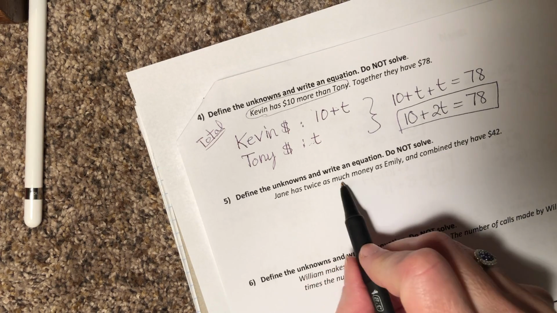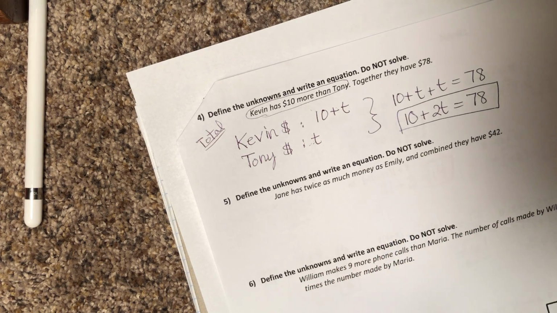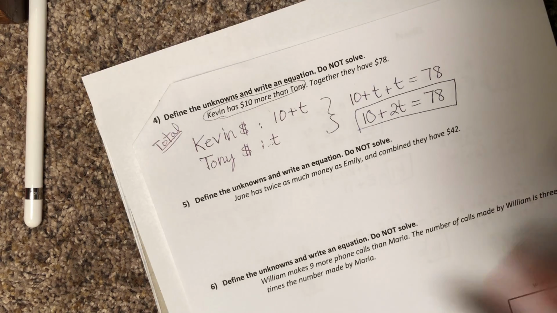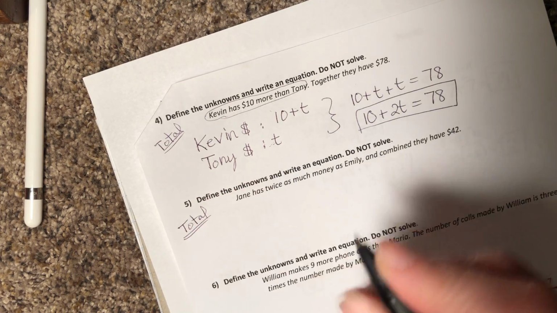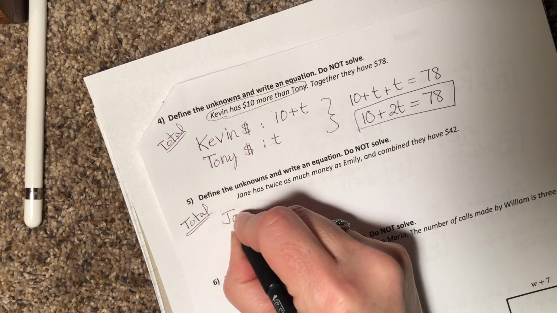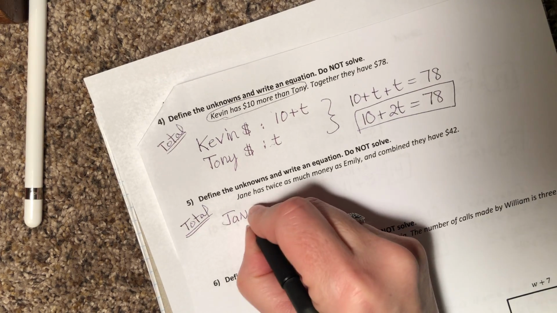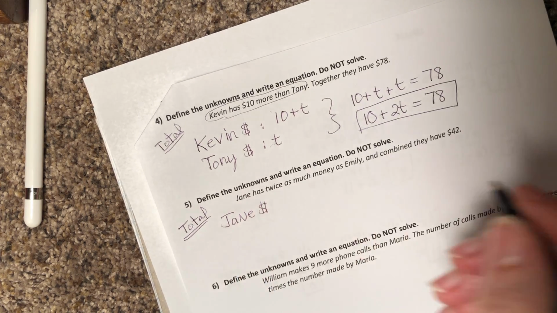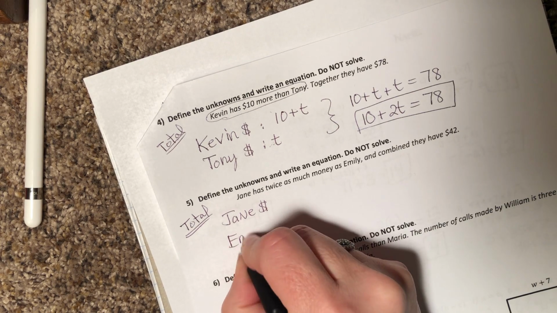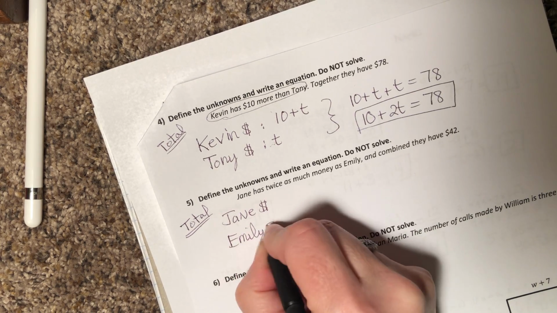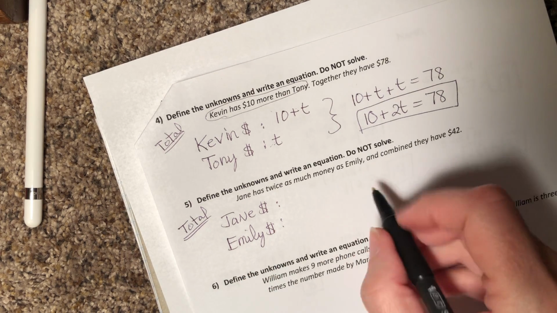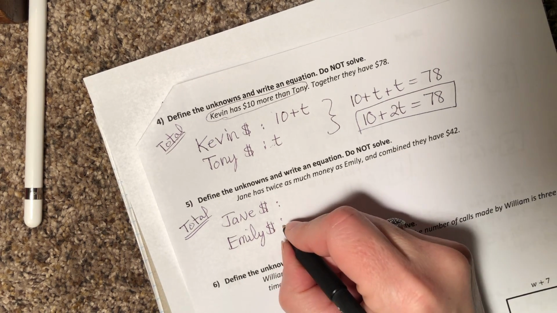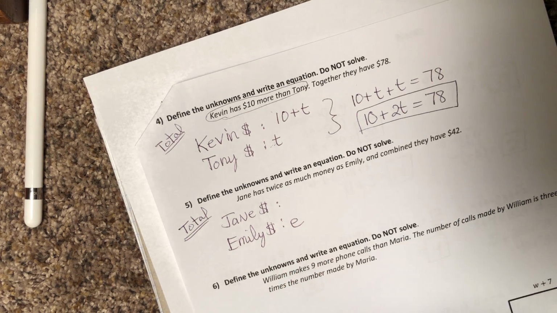Number 5, Jane has twice as much money as Emily and combined they have 42. So this is another total problem. And my unknowns are Jane's money and Emily's money. Since Jane has twice as much as Emily, Emily's the smaller value, so E is my variable.